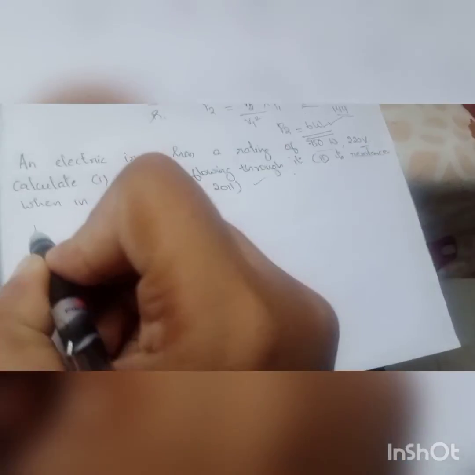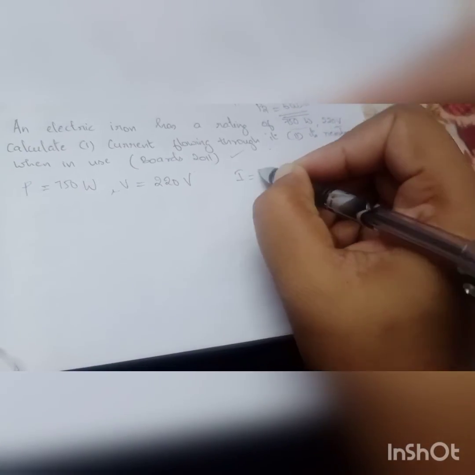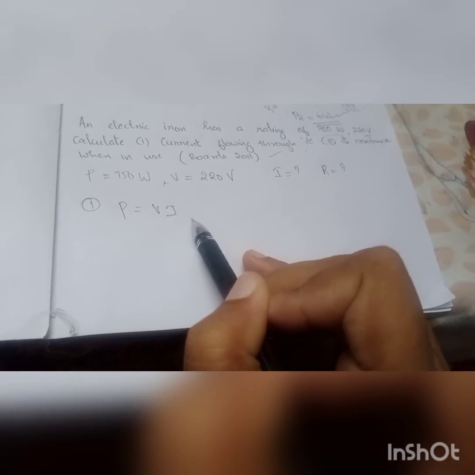Okay, so let us calculate. What are the data given? The power is given as 750 watt and the voltage is given as 220 volt. You need to find out what is the current, and you need to find out the value for resistance. We know that power is equal to voltage into current. So we know the equation for power, P is equal to V into I.